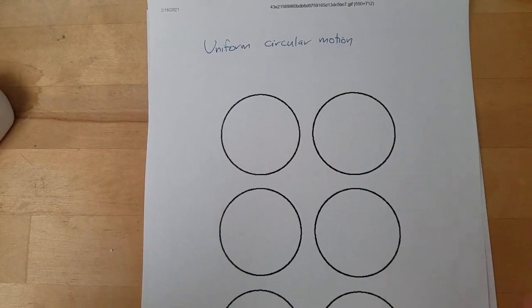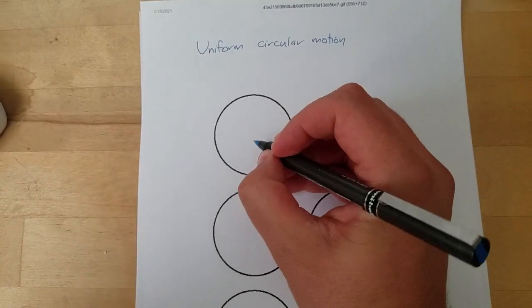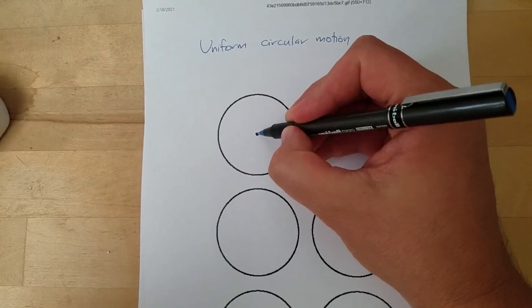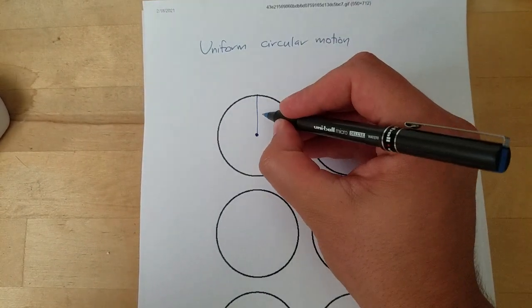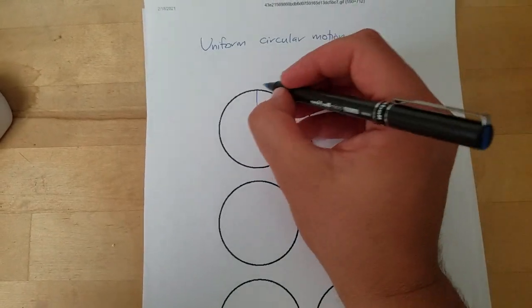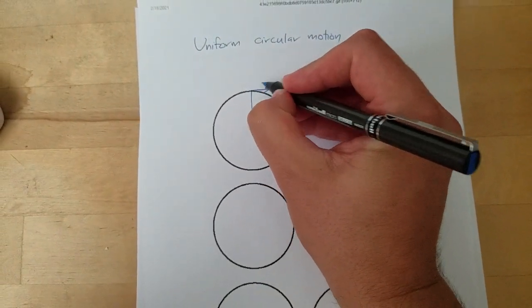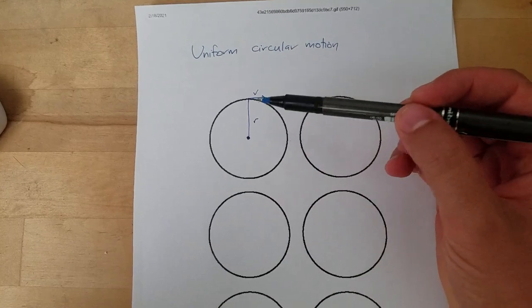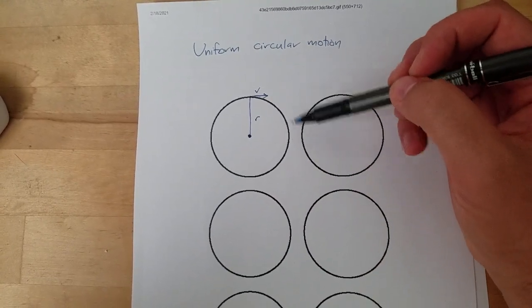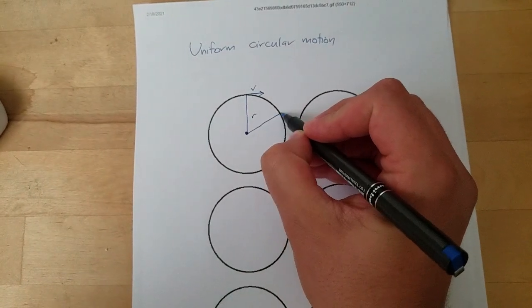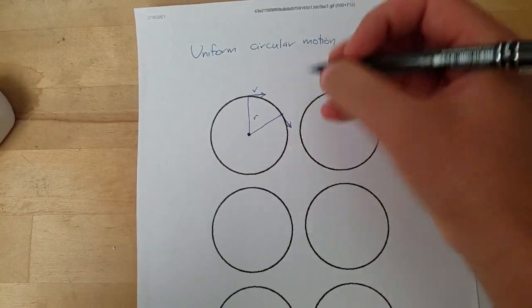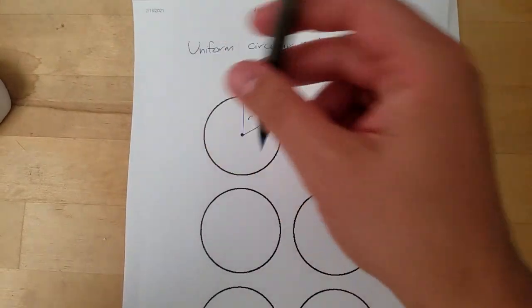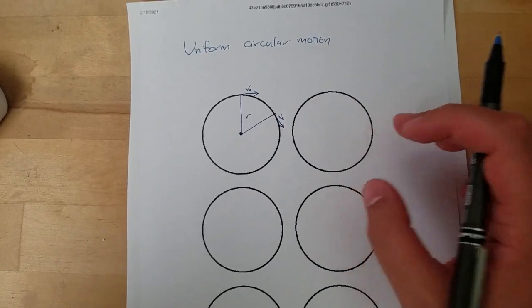So when we're talking about uniform circular motion, we're talking about when an object is rotating around some point with a radius of r, and it's going to have some velocity v. When we're saying uniform, we're saying that this value of v remains constant even as it rotates around the circle. So the length of that vector as it moves around is the same, but the direction obviously has changed.